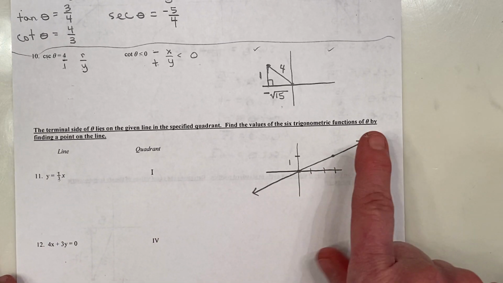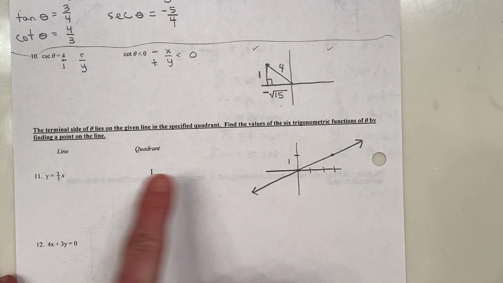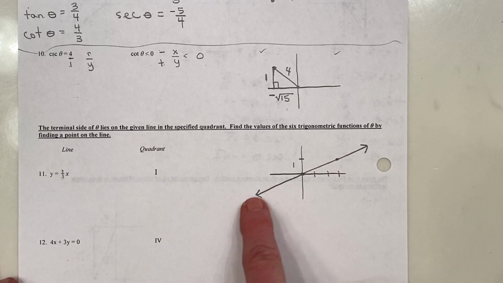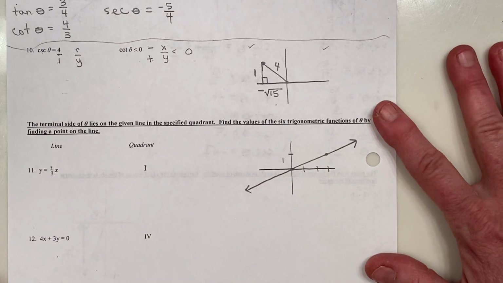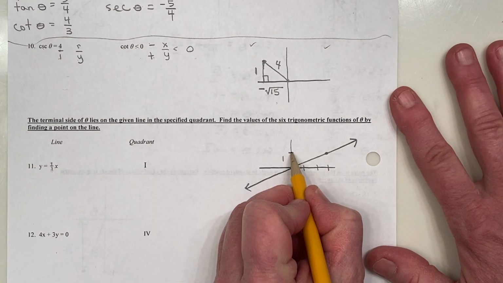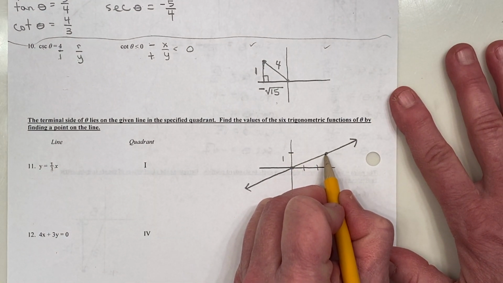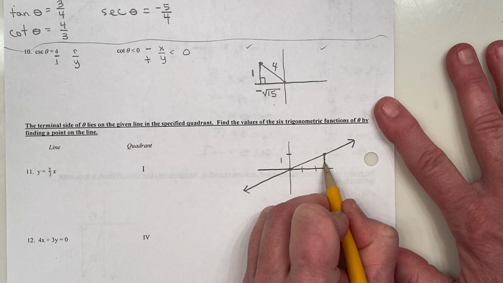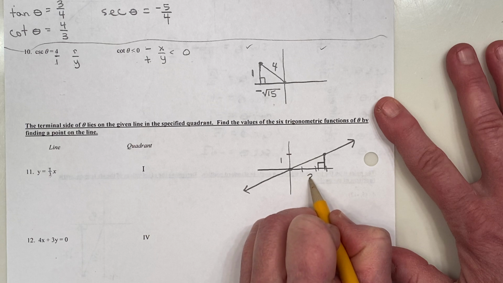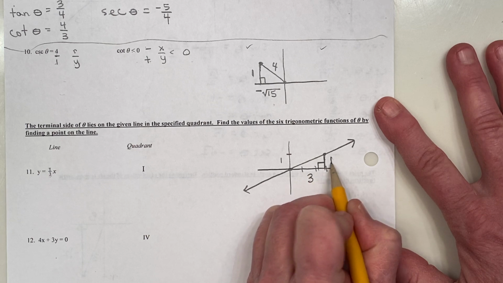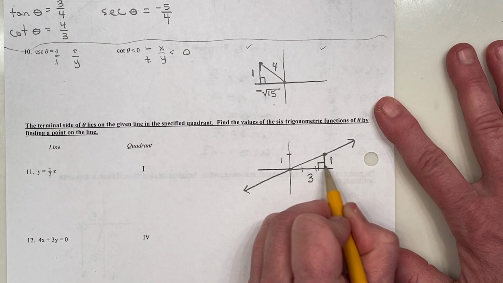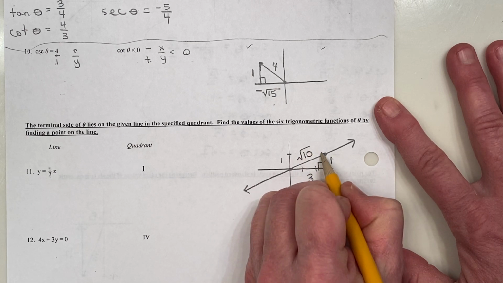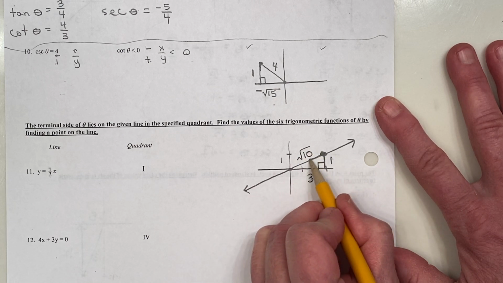Notice that line goes through quadrants 1 and 3. Unless they told me what quadrant to work in, I wouldn't know how to draw my right triangle, but now I do. I went up 1 and over 3, so I'm going to draw my right triangle. My right angle, this is 3. I'll label this side as 1 because that's my height. That tells me I've got to do the Pythagorean Theorem, which gives me the square root of 10 from this point to the origin.